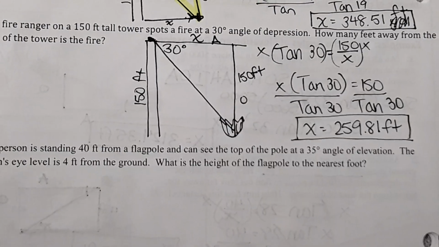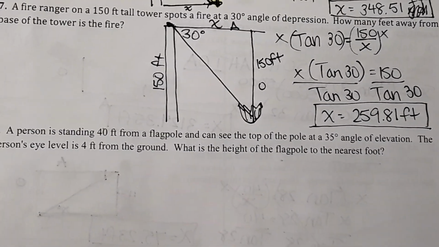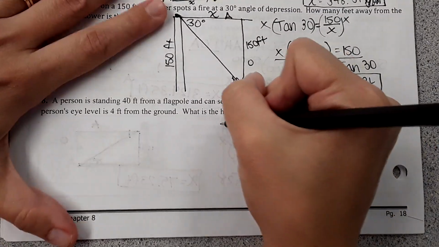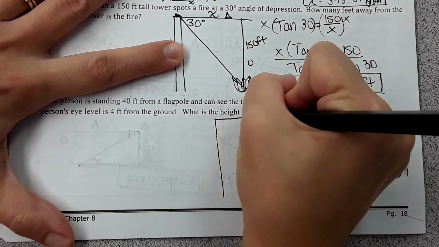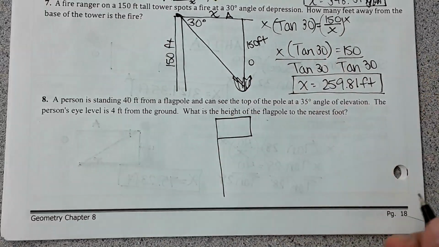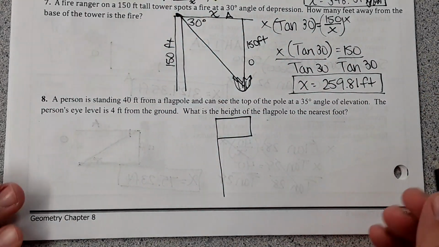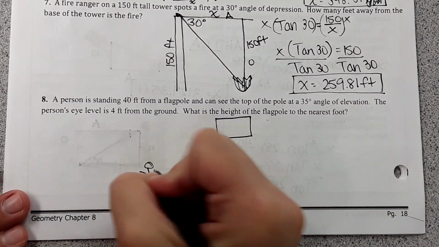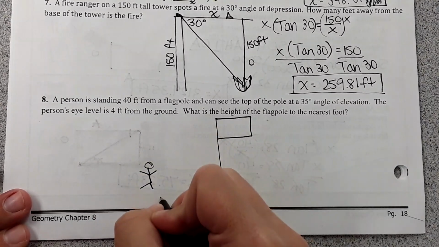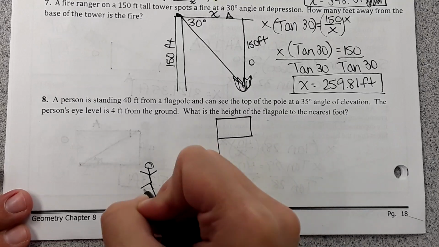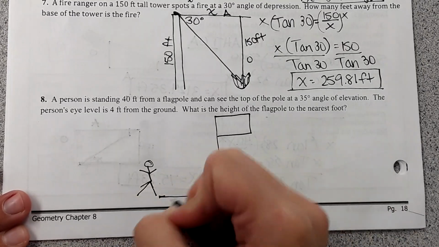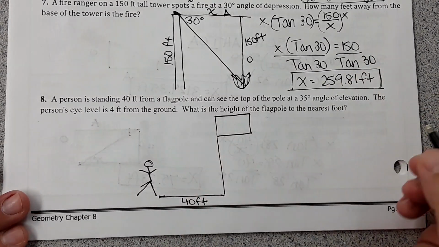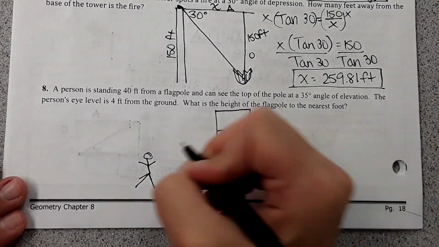Okay, and the last example. A person is standing 40 feet from a flagpole. Drawing the flagpole. There's our flag. And can see the top of the pole at a 35-degree angle. So here's our person. 40 feet. I need longer legs on this person. Okay, 40 feet from the flagpole. Can see the top of the pole at a 35-degree angle of elevation.